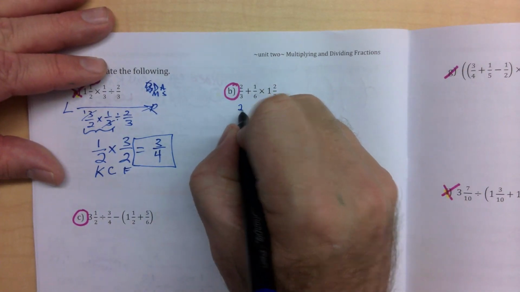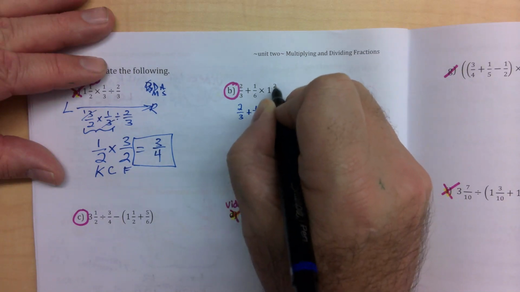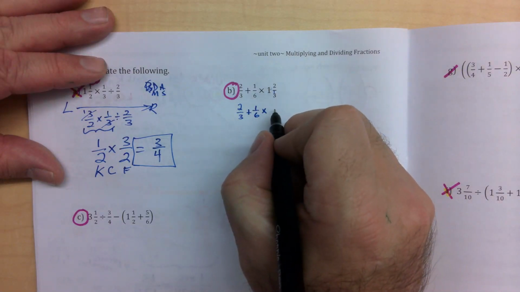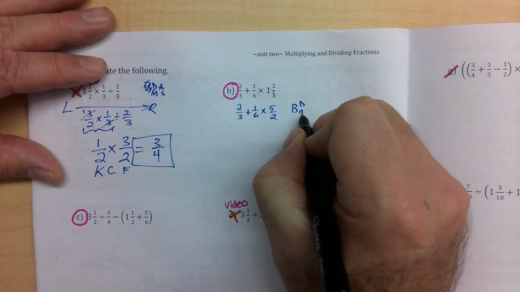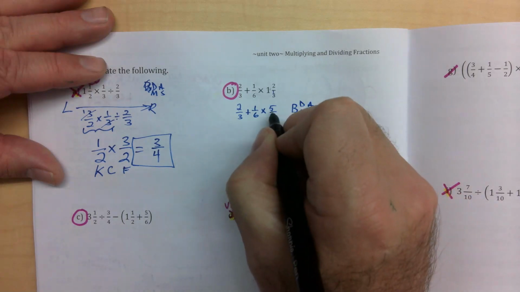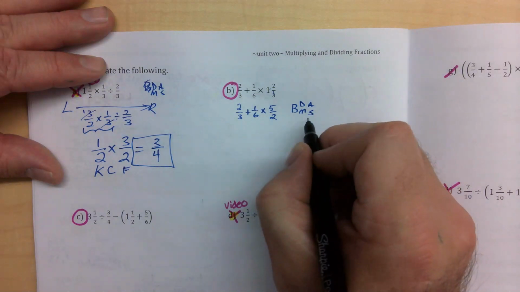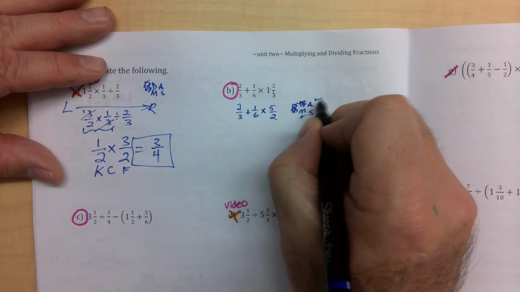Okay, first of all, this demands a rewrite because I don't like mixed numbers. So we're going to take 3 times 1 is 3 plus 2 is 5. Okay, now I'll do my little BEDMAS analysis. You really got to get these into improper. Do not try and play with mixed numbers. No brackets, no division, multiplication, addition, no subtraction.